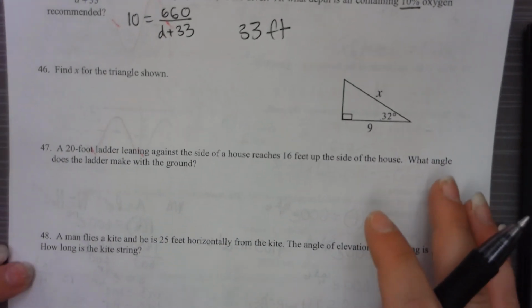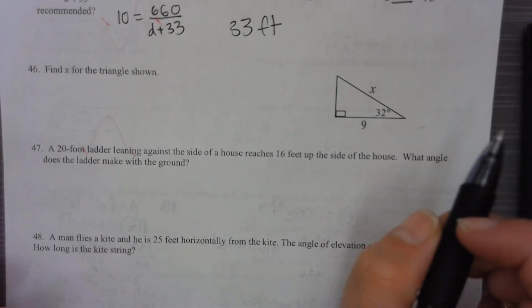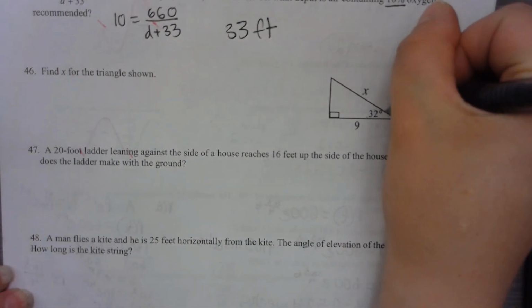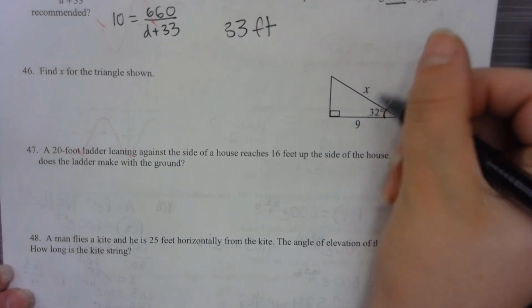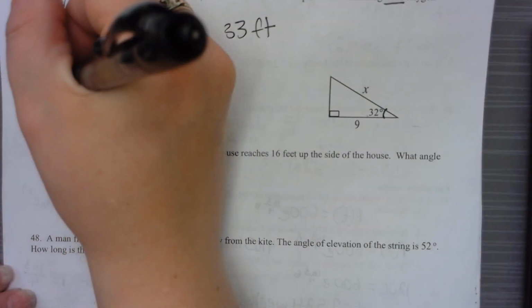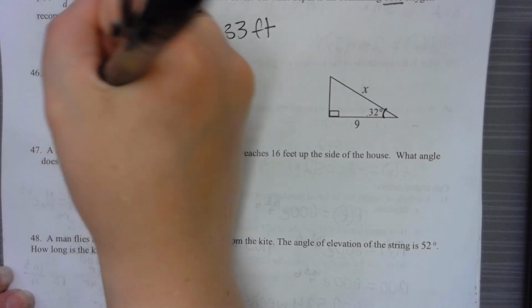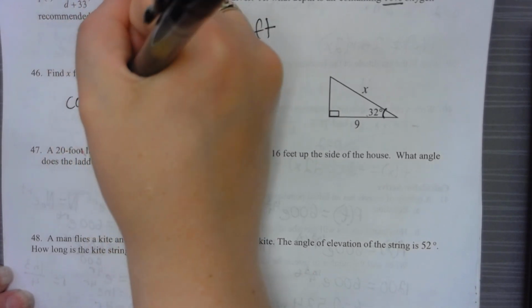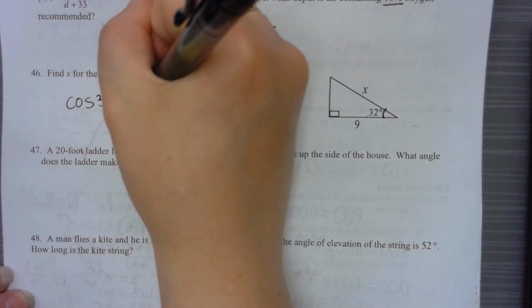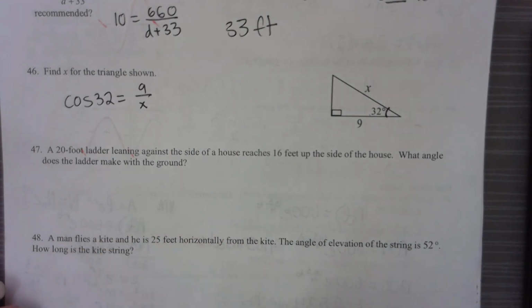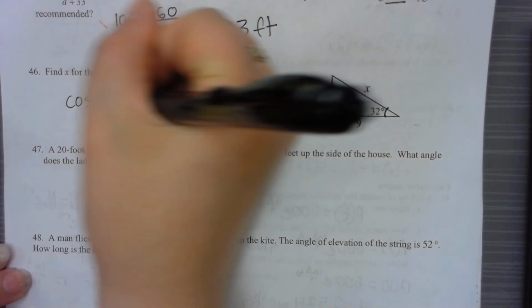Okay, so now we're working with a triangle and we want to find the value of x. So in relation to this angle of 32, we have the adjacent and the hypotenuse. So because of SOHCAHTOA, we're going to be using cosine. So we'd say cosine of 32 is equal to the adjacent, which is 9, over the hypotenuse, which is x. So now we want to solve for x. So we'd multiply both sides by x.